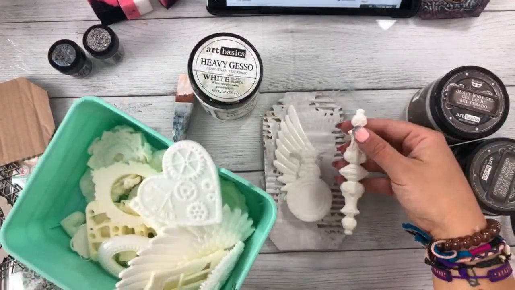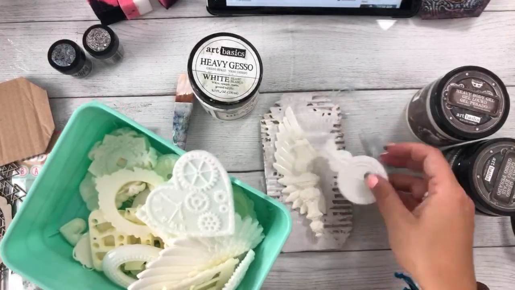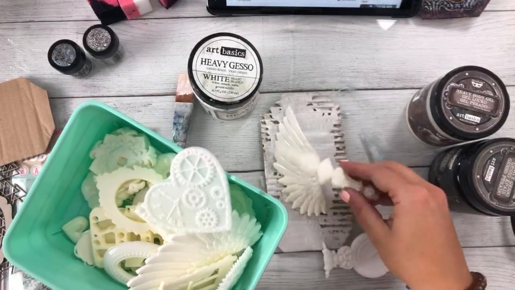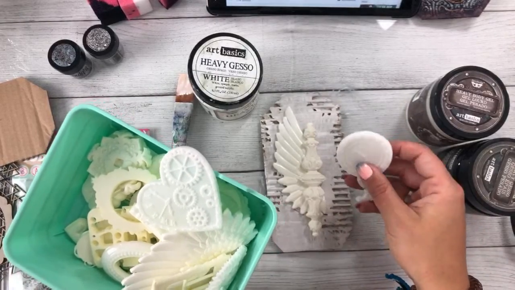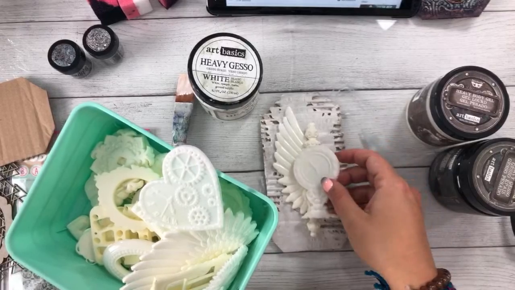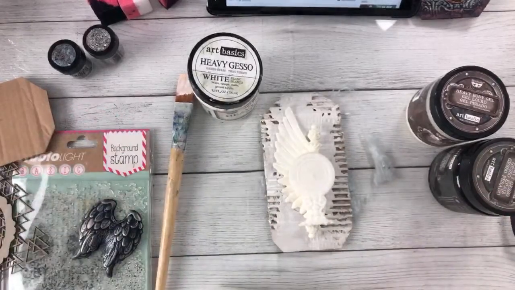No, I like the clock. That's a nice clock. I think these 3 are by Prima Marketing, but maybe the wings are by Stamperia. I'm not sure. This is fun. Let me do it this way.